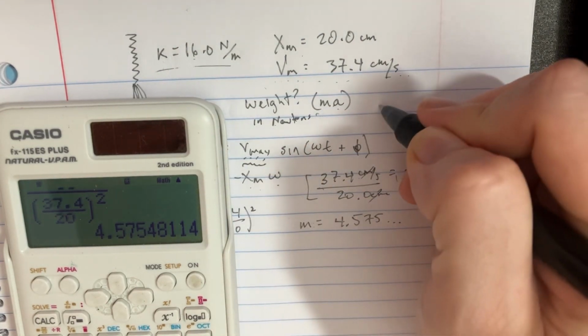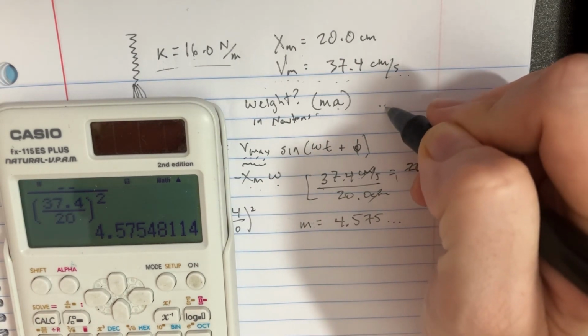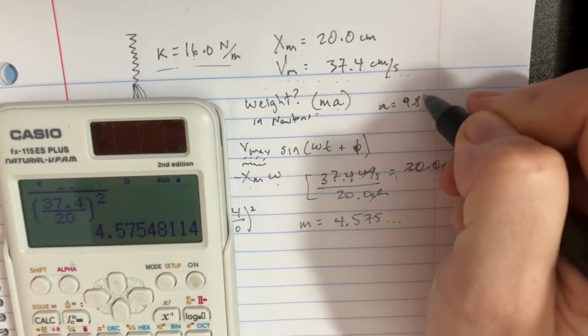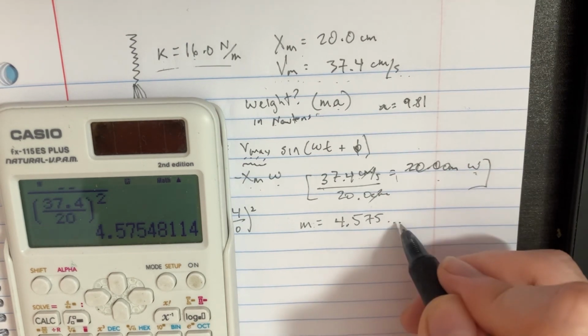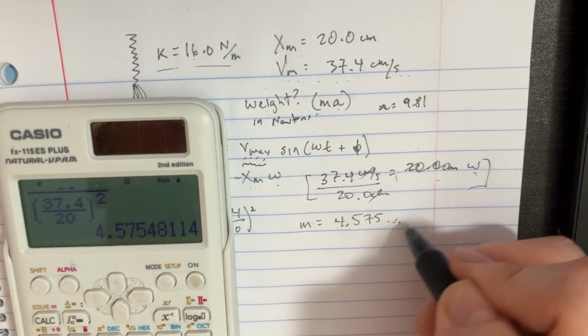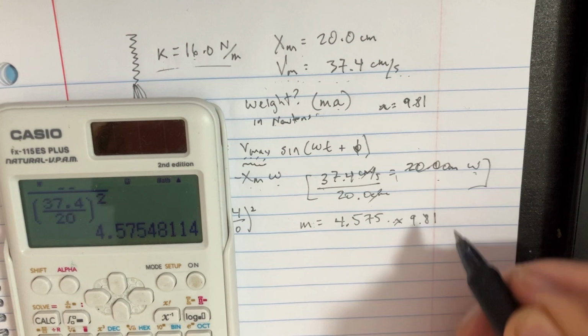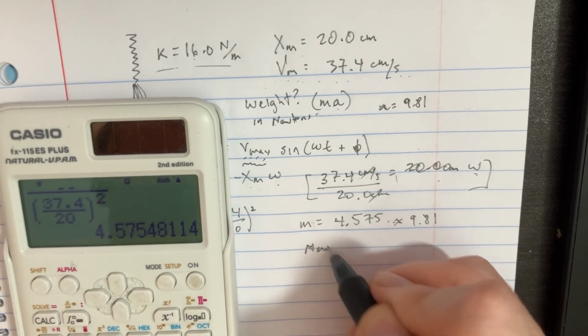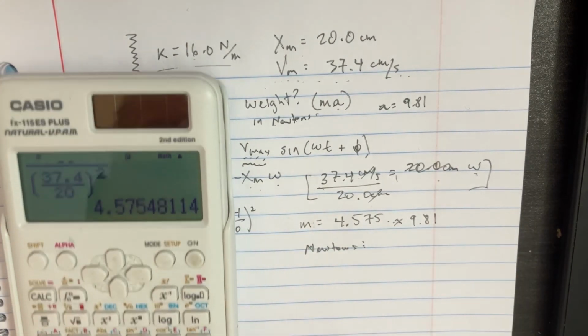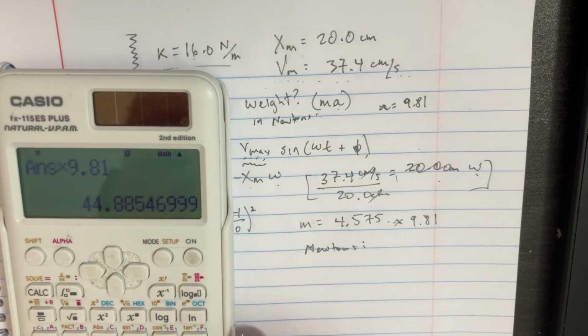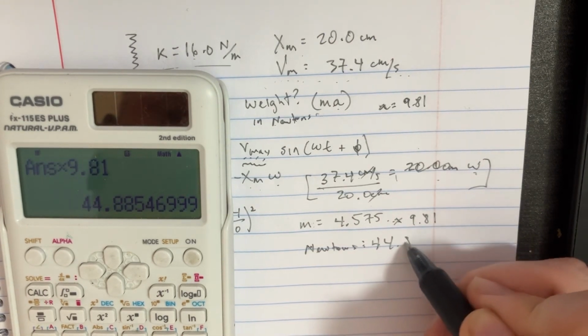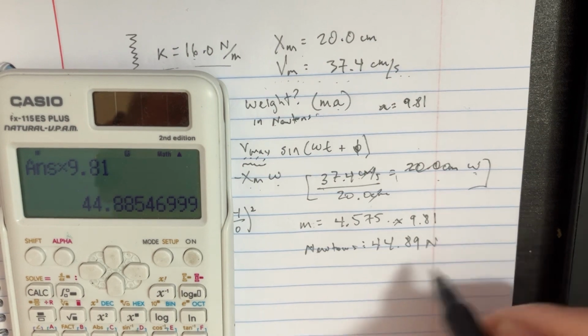Well, that's nice, but what about the acceleration? Just remember that the acceleration is actually gravity, so a is equal to 9.81, and so that's what we could plug in over here. So times 9.81, and we'll be able to get the newtons of this situation. That'd be 44.89 newtons or so. That's pretty cool.